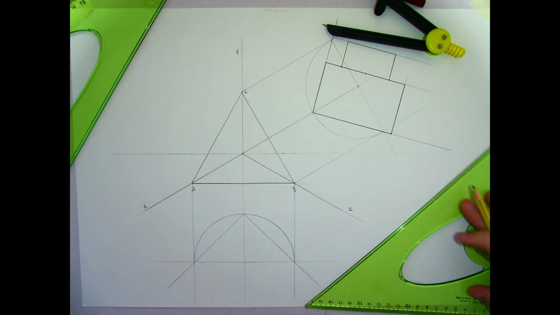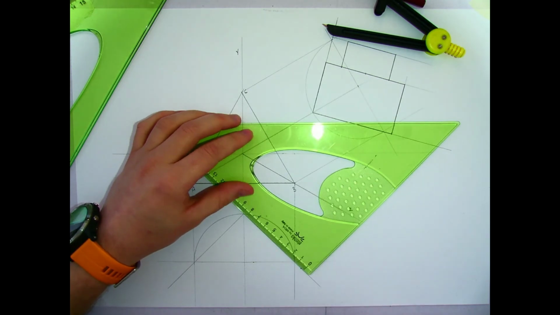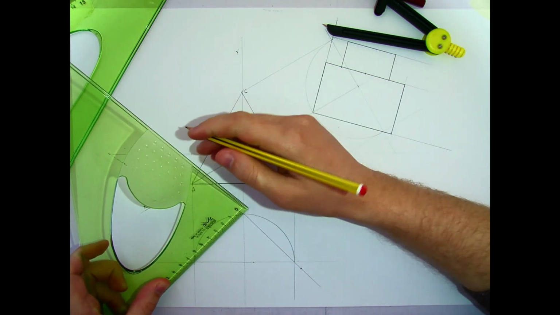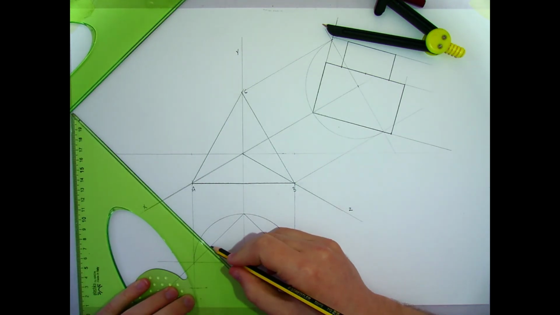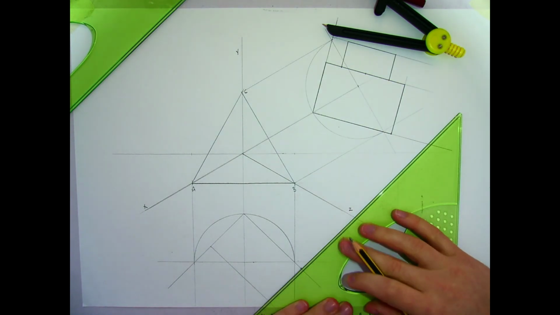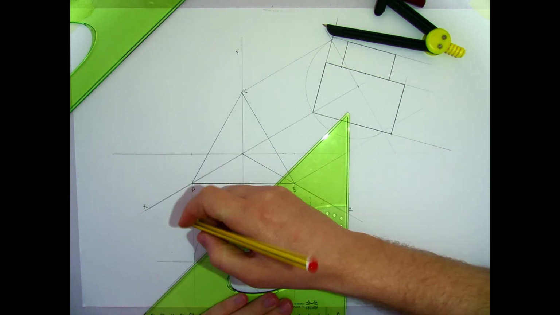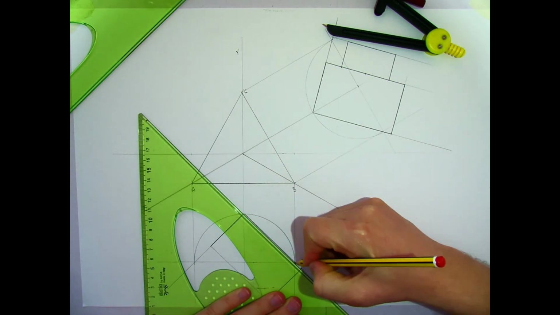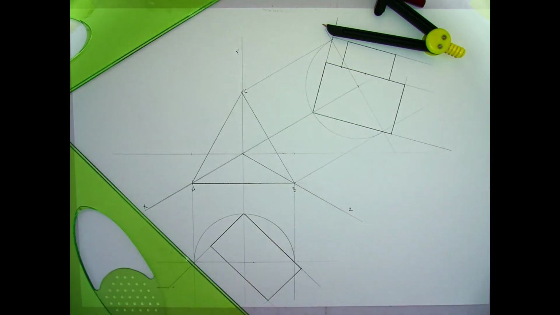So again, it's going to have the same dimensions. It's going to be 80 millimeters down along this way. It now has a thickness that we need to take into account of 48 millimeters. And our lines here are at 45 degrees. So just darkening in the outline. That gives us that part of it.